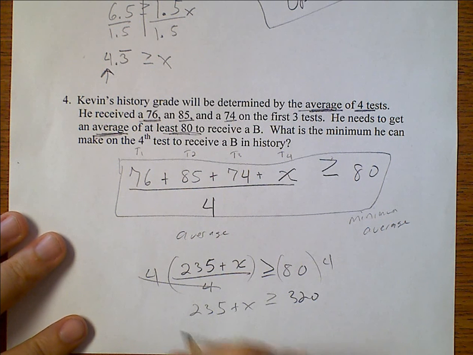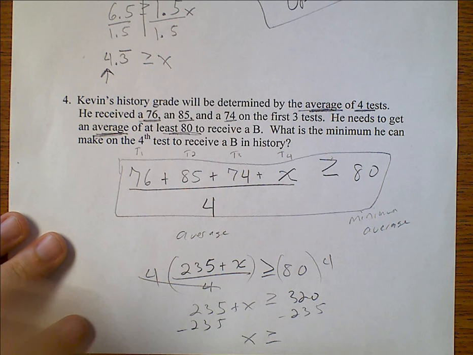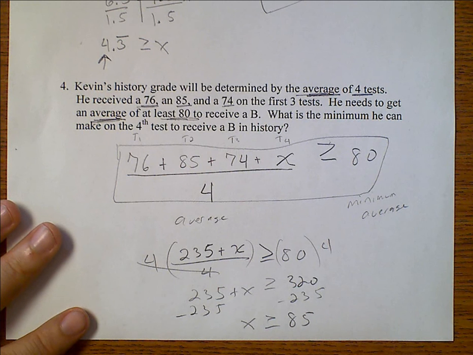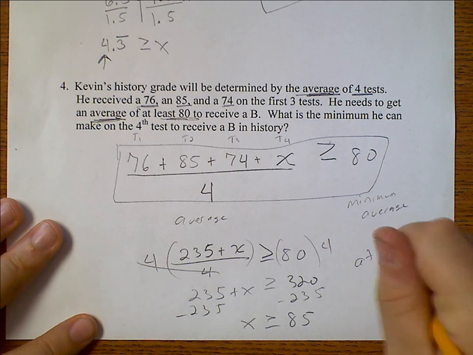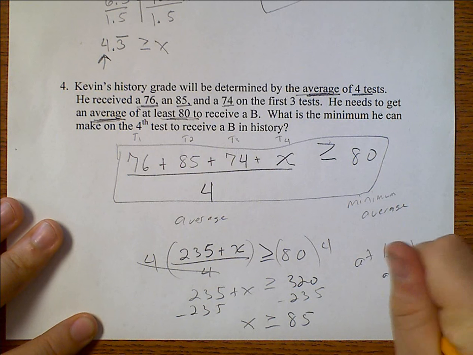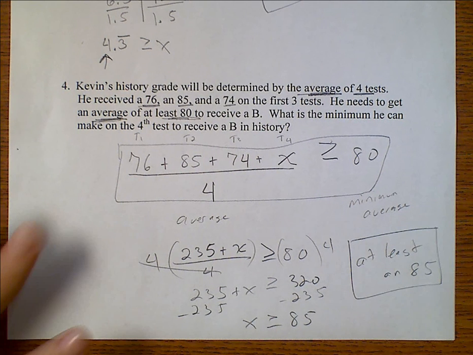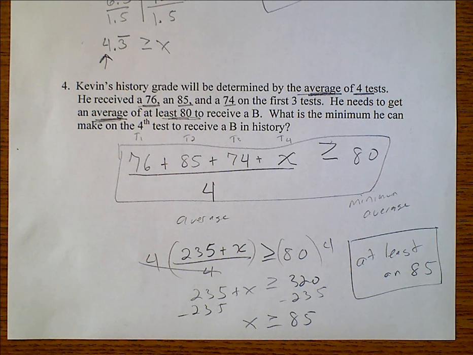If I subtract the 235, I get 85. So if Kevin wants to make a B, he's got to earn at least an 85. And so that was the last example.